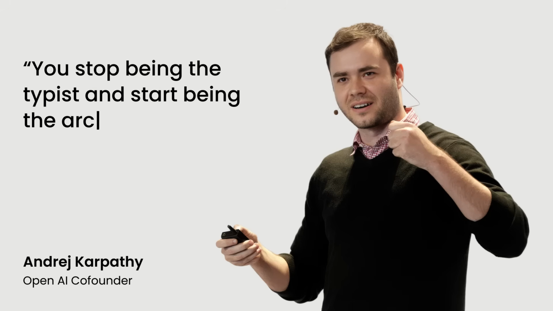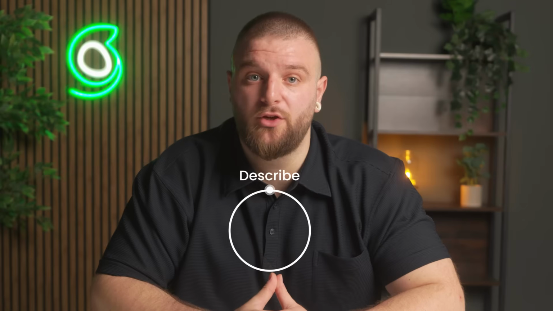Karpathy, the OpenAI co-founder, put it this way. You stop being the typist, you start being the architect. You decide what the thing should do, the AI handles the how. The whole workflow is a 3-step loop you repeat dozens of times per project. Describe what you want, review what the AI built, refine with a follow-up prompt. That's the job.